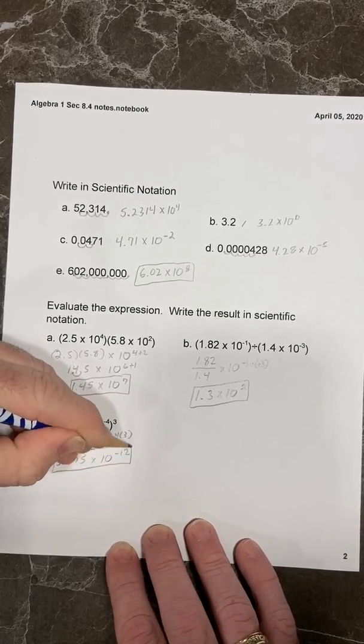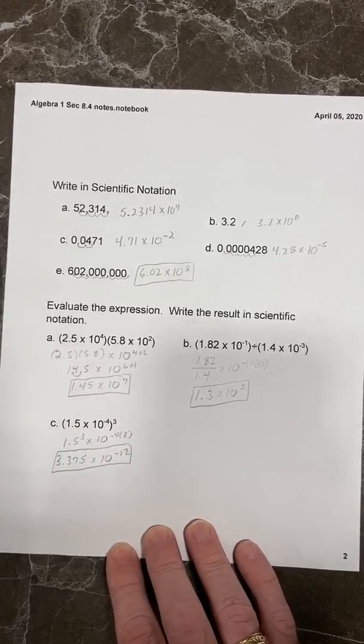All right, so that concludes section 8.4.